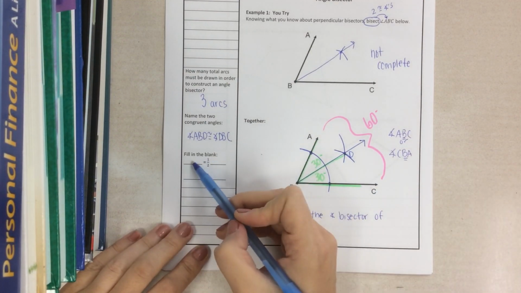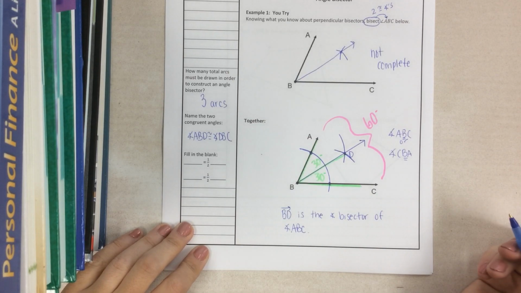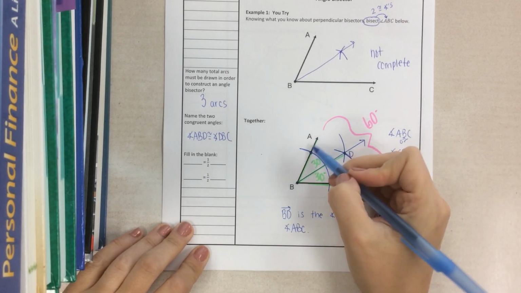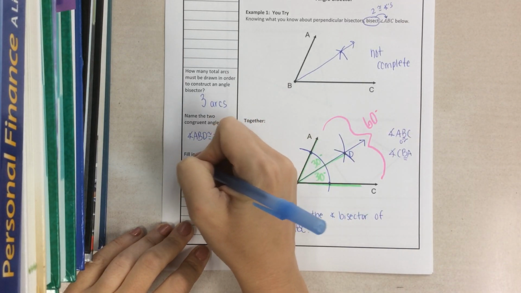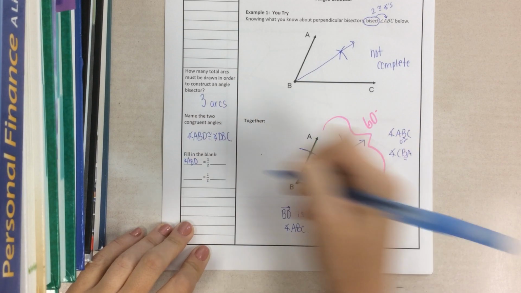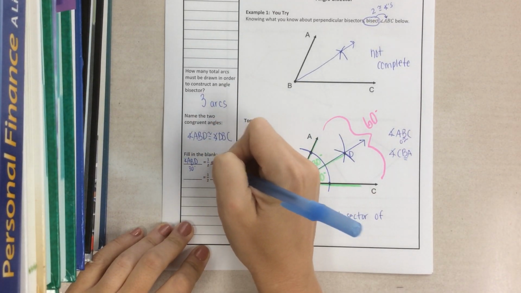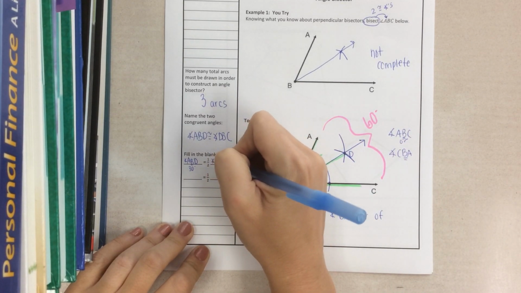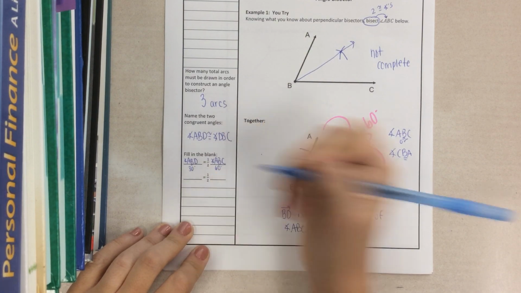Fill in the blank. Some angle is equal to half of a bigger angle. If we look at it, even with these numbers drawn in might be helpful too. Angle ABD, the smaller 30-degree angle, is equal to half of the bigger angle ABC, which is 60.